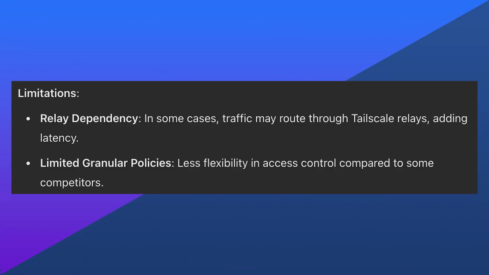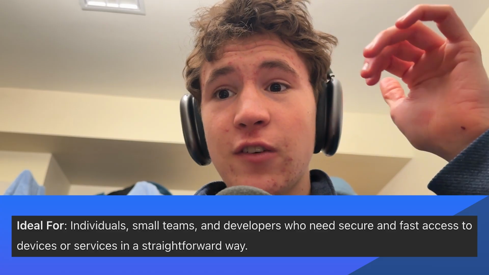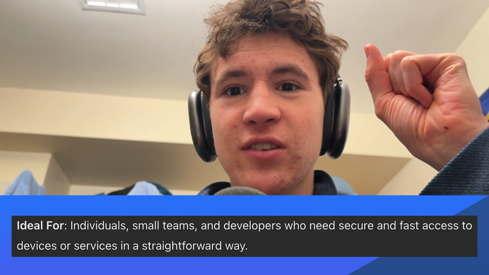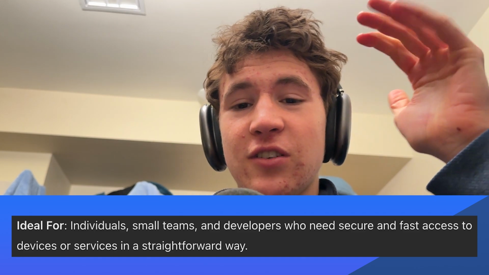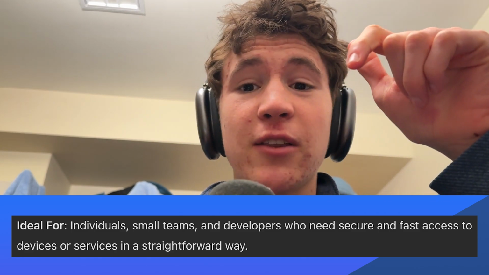And of course, the best part is it doesn't cost any money. It's completely free, which is actually shocking, which is why I think it's ideal for individuals, small teams, and developers who need fast and secure devices or services in a straightforward way. That's a good thing about this VPN.